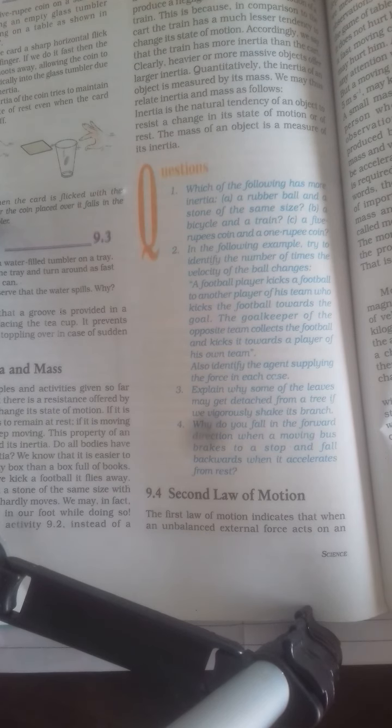It will take time for the leaves to change their state of rest or motion. So when a branch is shaken vigorously, some of the leaves get detached. This is also because of inertia.